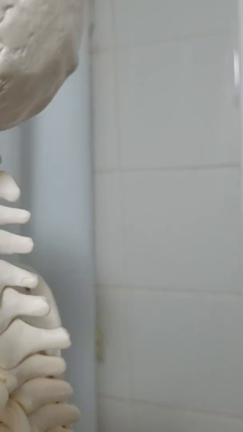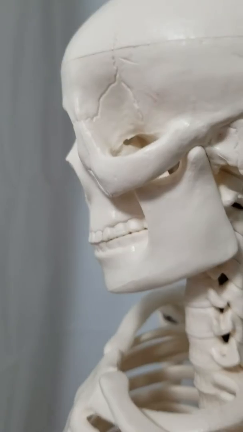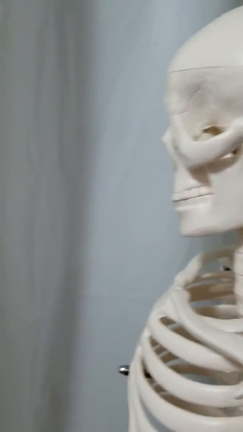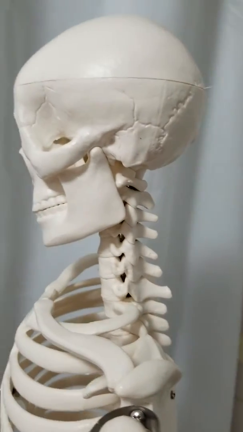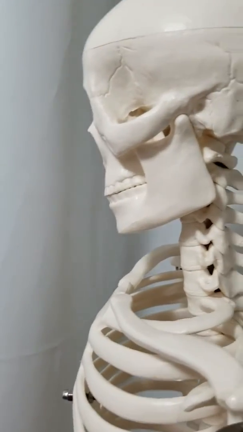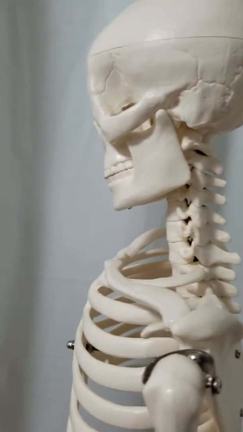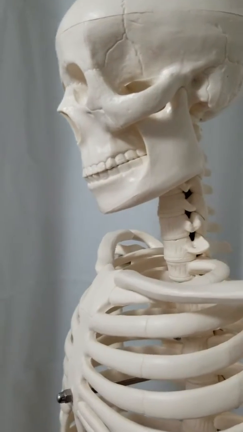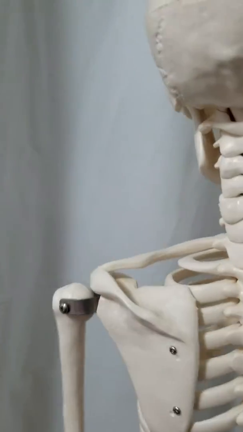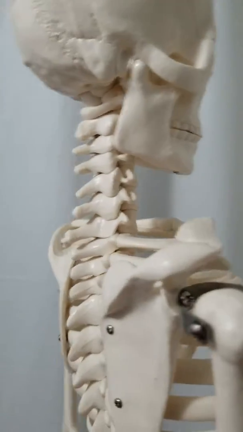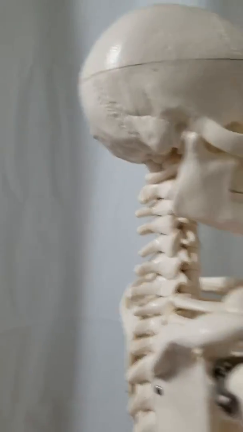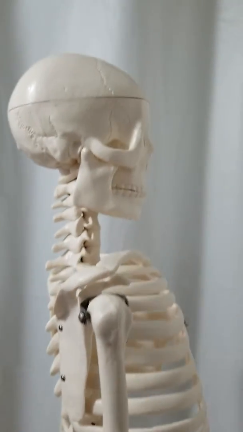Okay, so laterally, let's look at Mr. Model laterally, if he would stand still. Let me just turn him. Oh boy. Face him the other way. Lateral. That's much better. He doesn't fall.